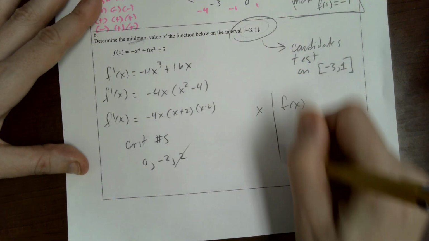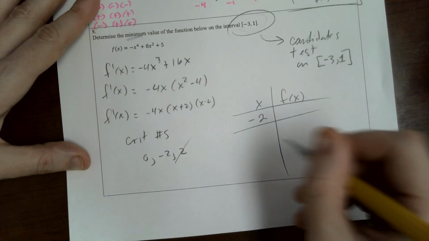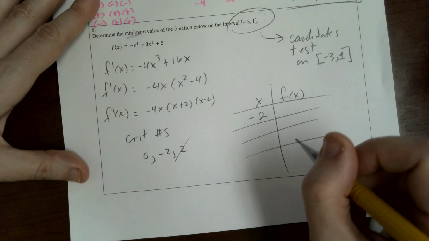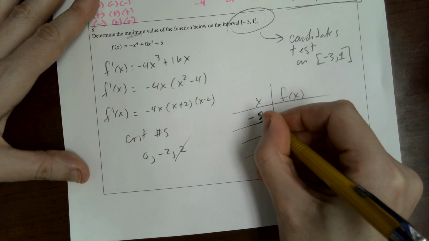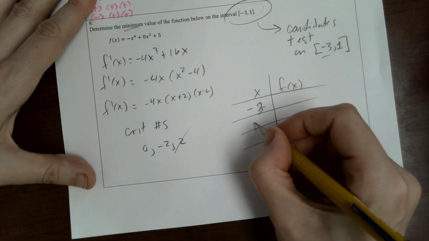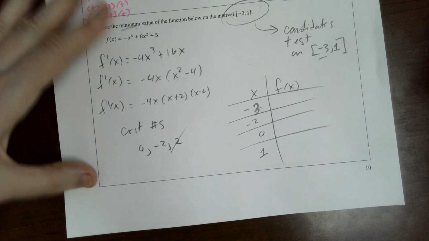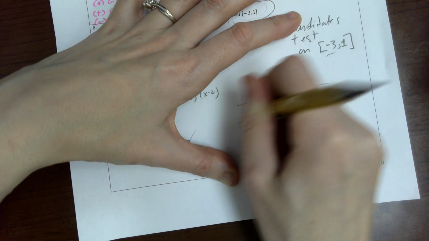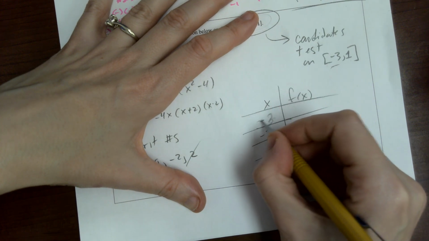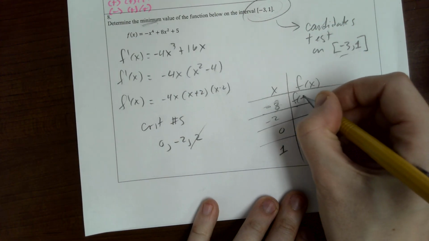So x and f of x. We learned this before graph facts because we do not need them. -2, oh, but it starts at -3, I'm sorry. So -3, that's an endpoint. -2, 0, and then 1 is the other endpoint. Okay. Let's see. -3. Alrighty, and guys, to get the y values, you plug these in.